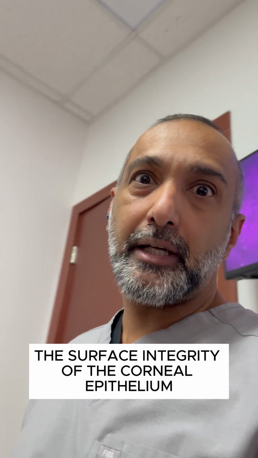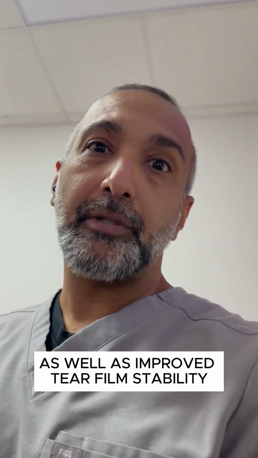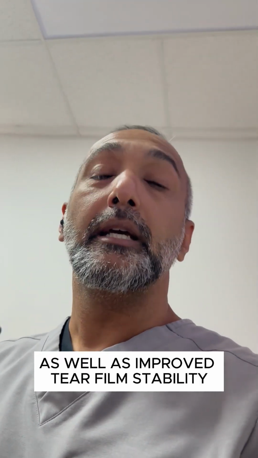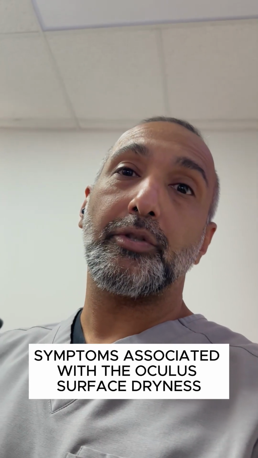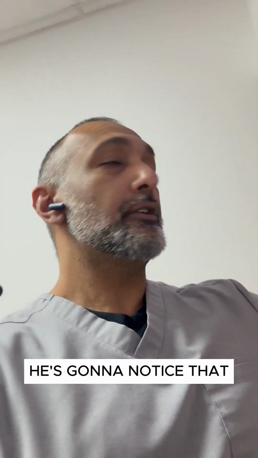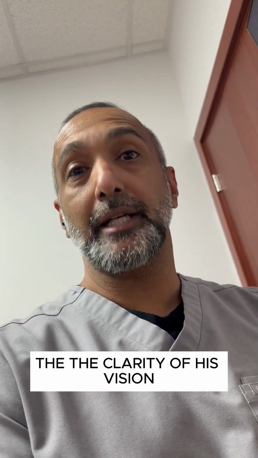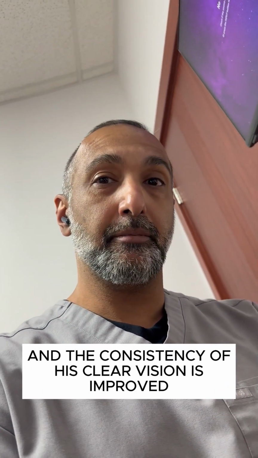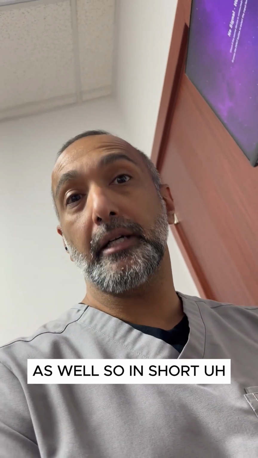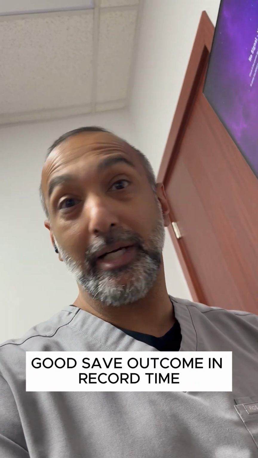So we very quickly optimized the surface integrity of the corneal epithelium, as well as improved tear film stability, improved symptoms associated with the ocular surface dryness, and he's going to notice that the clarity and consistency of his vision is improved as well. So in short, good, safe outcome in record time. Thank you.